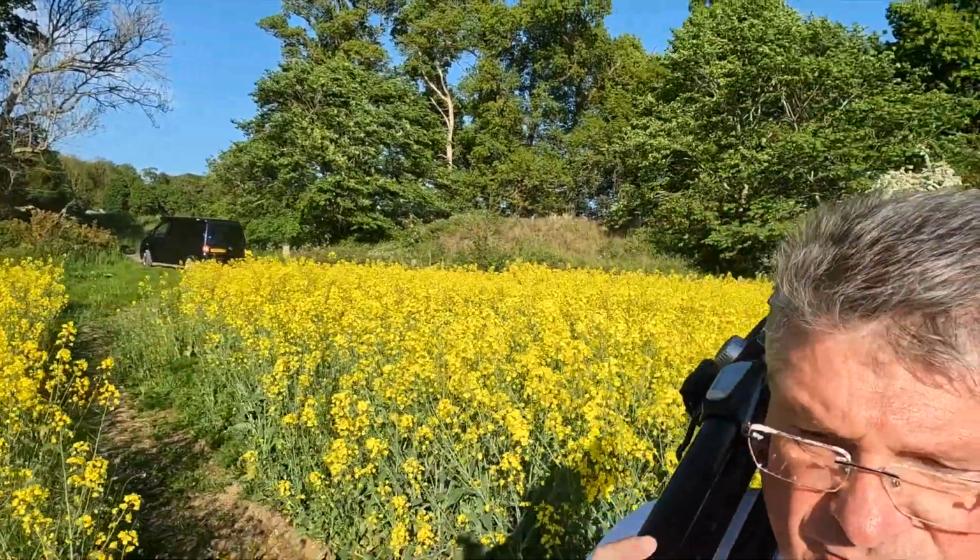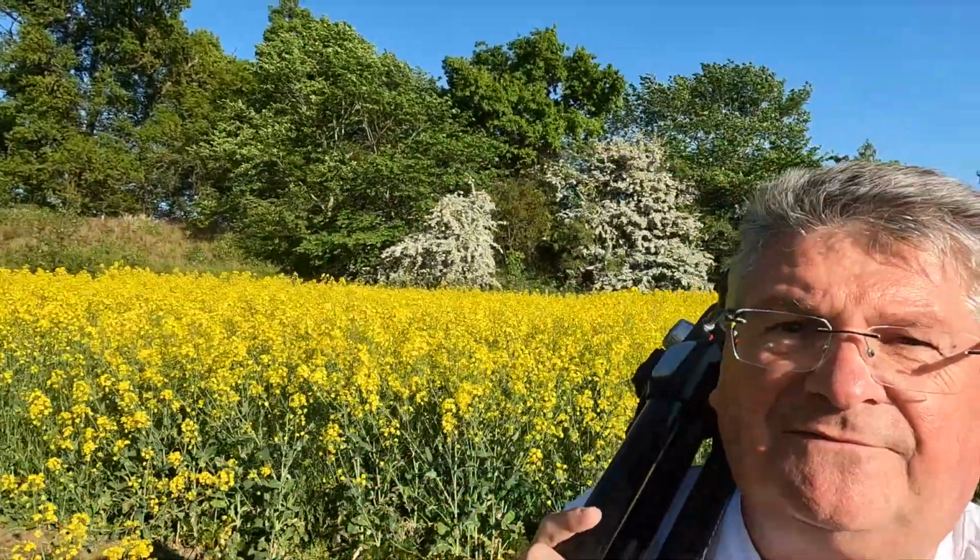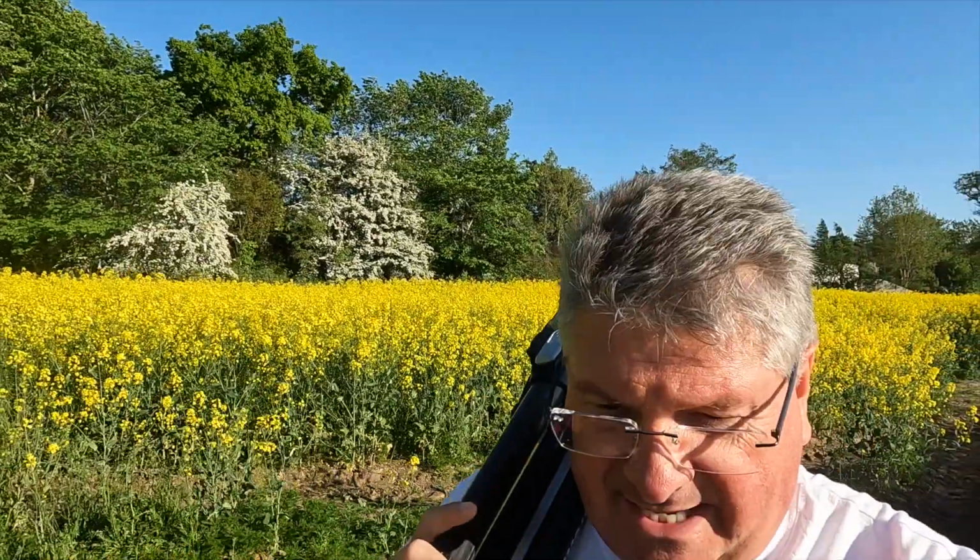Alright, so I'm just moving in, following the tyre tracks so that I'm not disturbing any of the rapeseed. I'm going to go in a little bit deeper to see if I can find an area where I can get a composition, because the composition I want to go for this time is a wide view, but have the whole field in front of me. And as I mentioned earlier, you've got all those tyre lines.